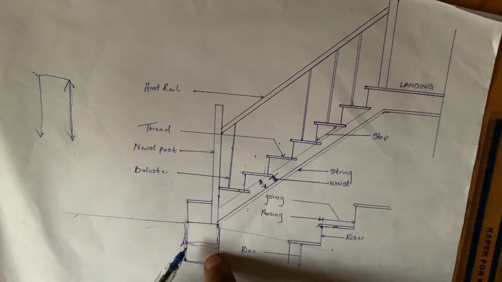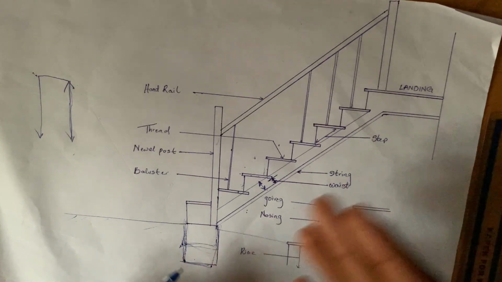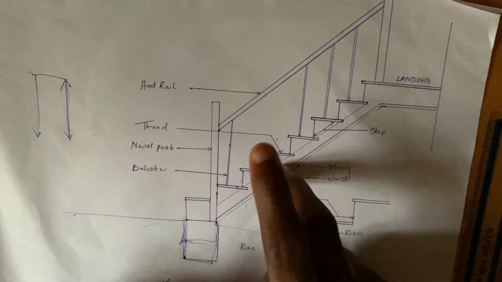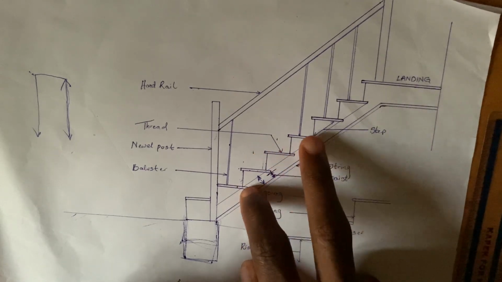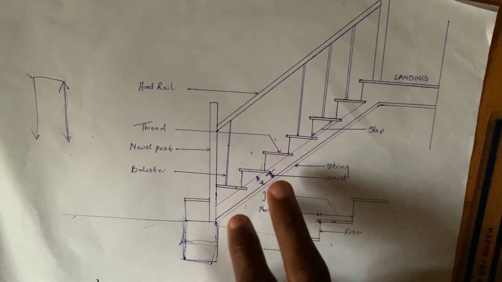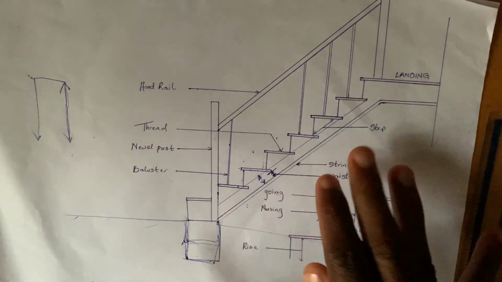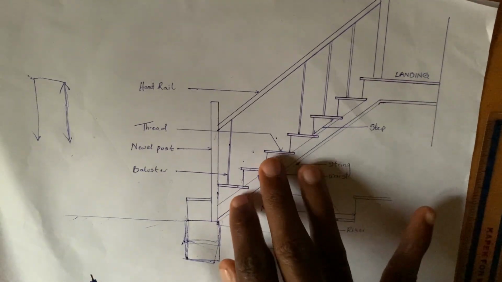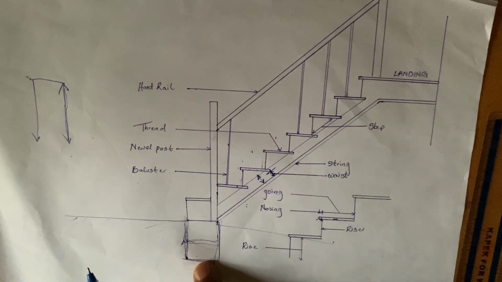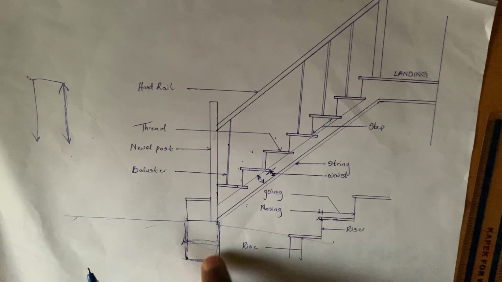But sometimes I've seen staircases that were not constructed with this base, maybe because it is a residential building where lots of load is not usually exerted on the staircase, but in a public area or a public building where many people will be using the staircase at once, there is need for what? This foundation in the staircase.